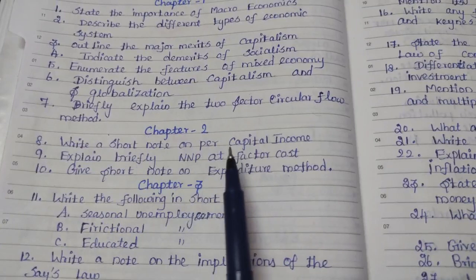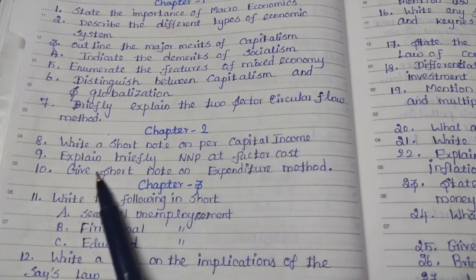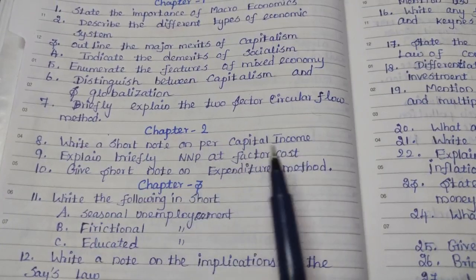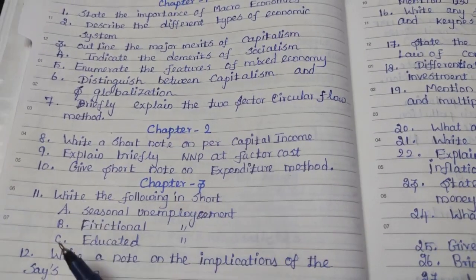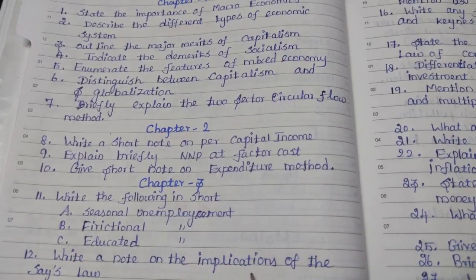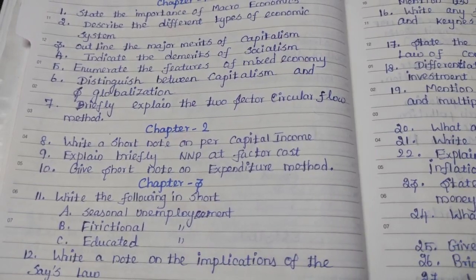Chapter 2: Write a short note on per capita income, explain briefly NNP at factor cost, give a short note on the expenditure method. Chapter 3: Write a note on the implications of Say's law.